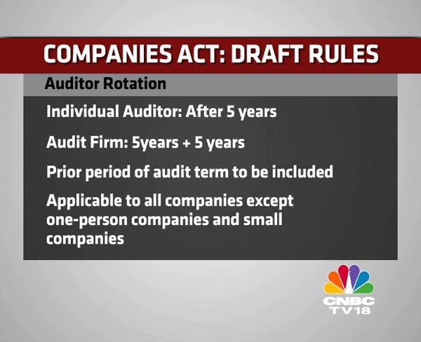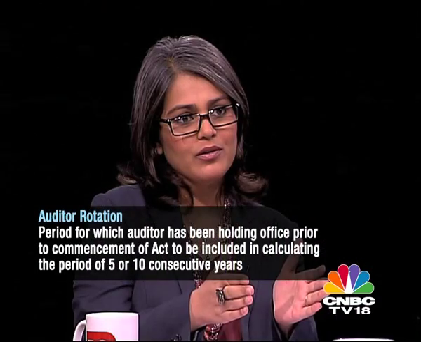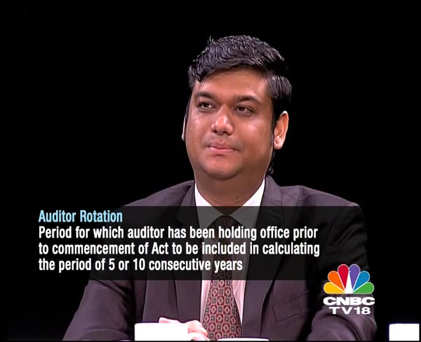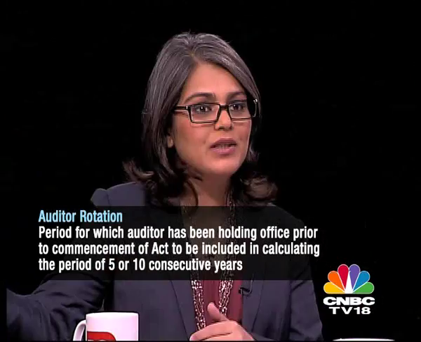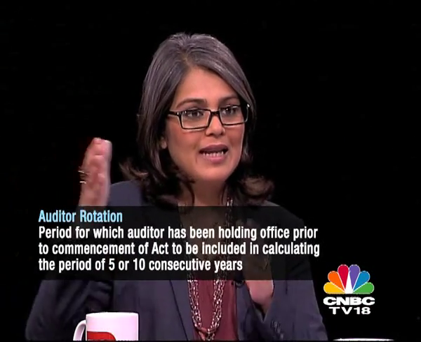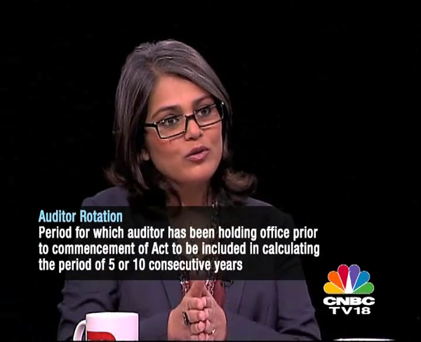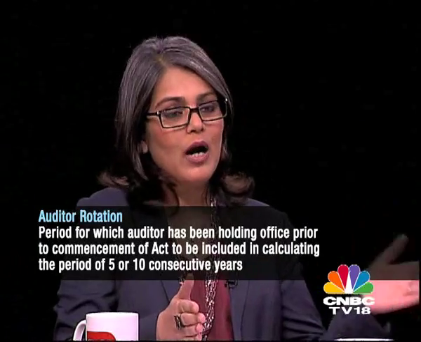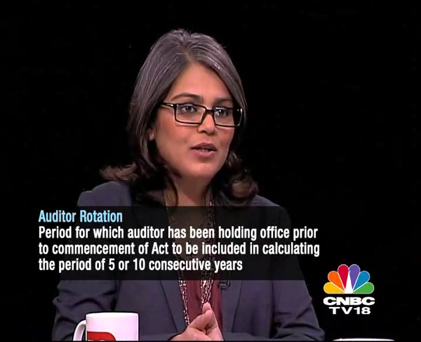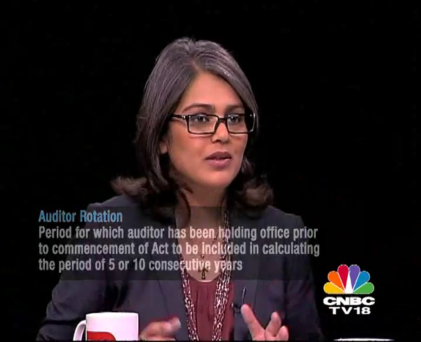So that's one big thing. And secondly, there seems to be some confusion on whether it's retroactive or not, because we were given to understand that the 2 5-year terms in rotation with the 3-year cooling off period, 3 years, right? Yeah. Would apply 3 years within the Act coming into force. Now they're saying in the rules that we're also going to count the audit tenure up to the Act coming into force. Yeah. What does all of this mean?